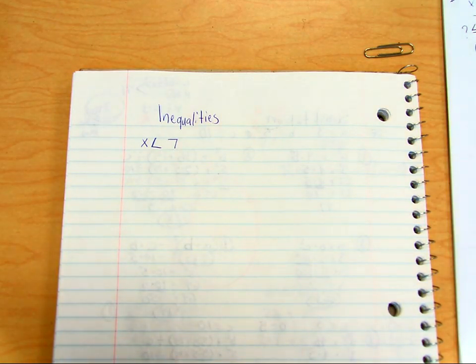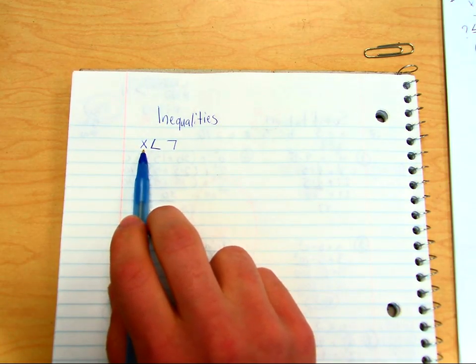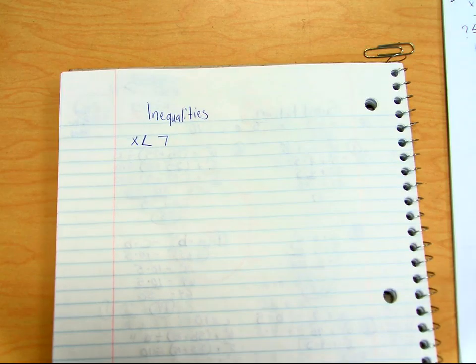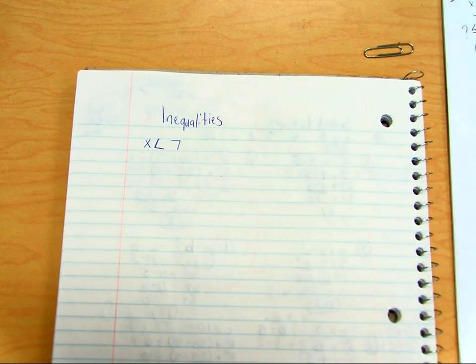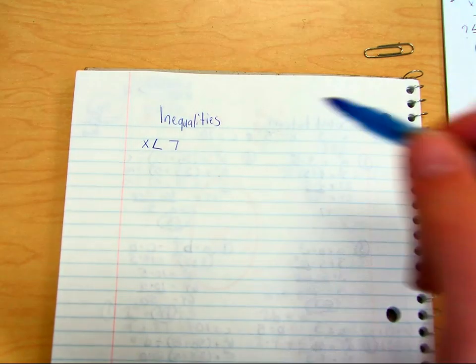Okay, so today we are going to work on graphing and solving inequalities. So here we have x, which is a variable. When you put a letter in for a number, you call it a variable, and it's when it could be multiple things or you're not sure as to what it is.